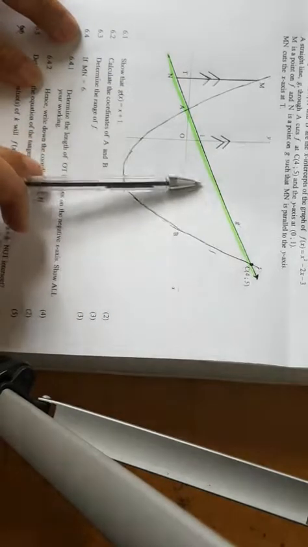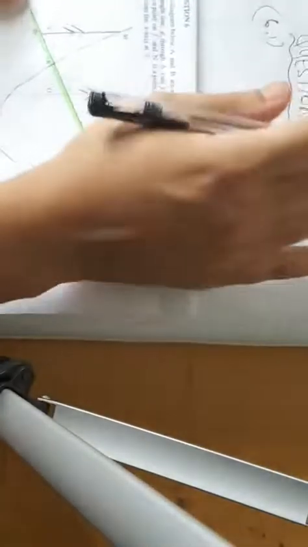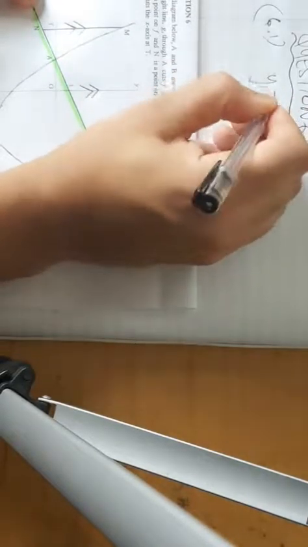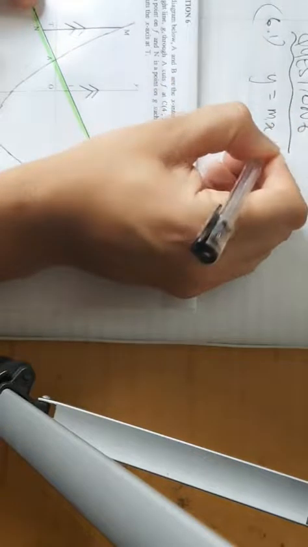0 and 1. So you can use gradient and do a substitution and do that whole analytical geometry type of problem. But from your grade 9 or grade 10 knowledge, you should know that the equation of a straight line is y equal to mx plus c.